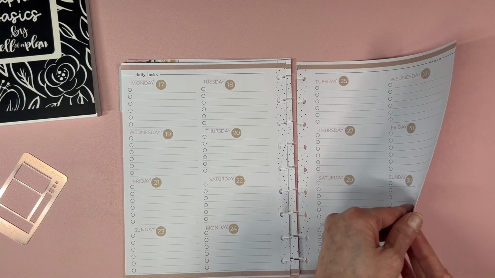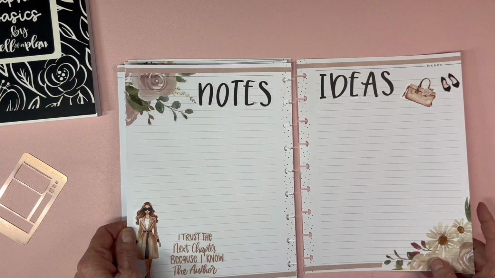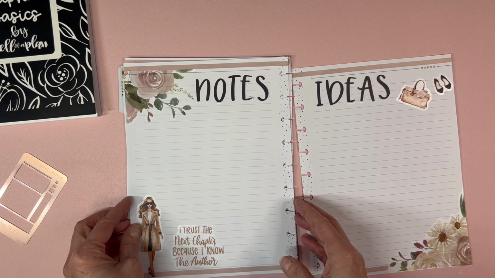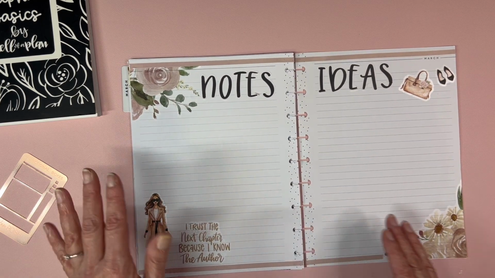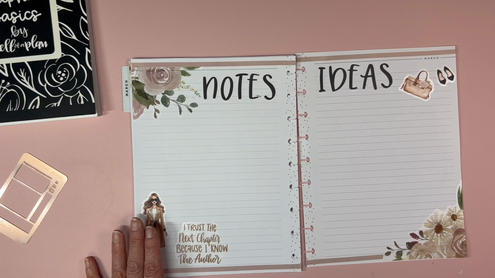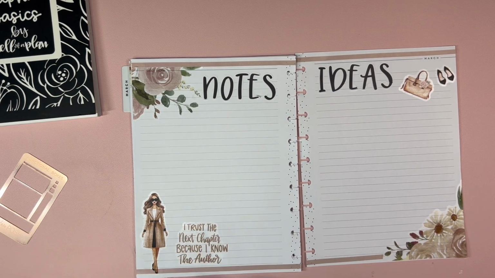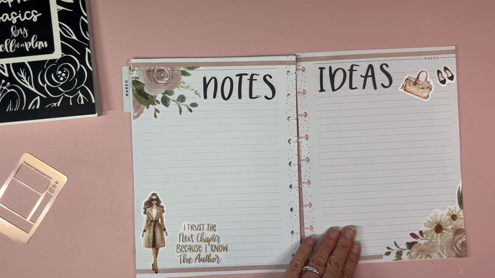And then while I was off camera, I did my last two pages, the notes and ideas pages. On these I just put notes for anything that goes on during the month that I want to remember, or just a spot to write whatever, and then ideas, maybe thinking of something in the future that I might want to do.